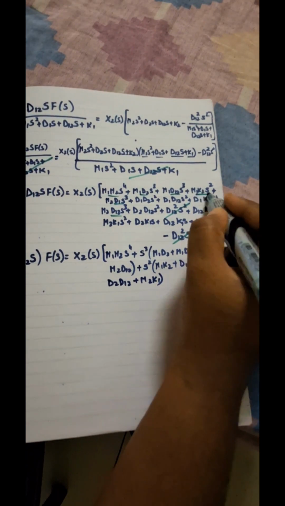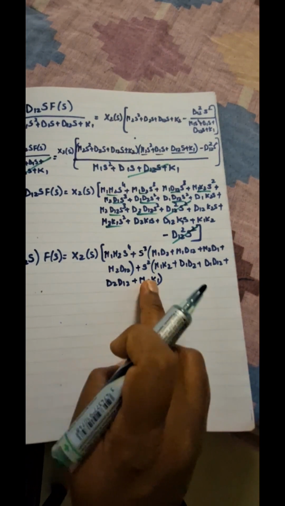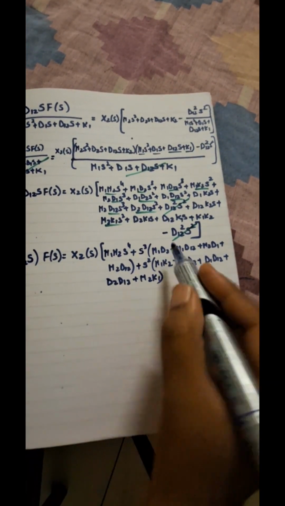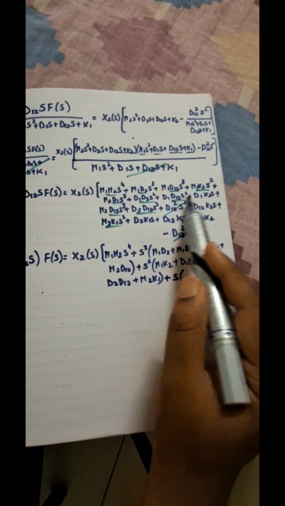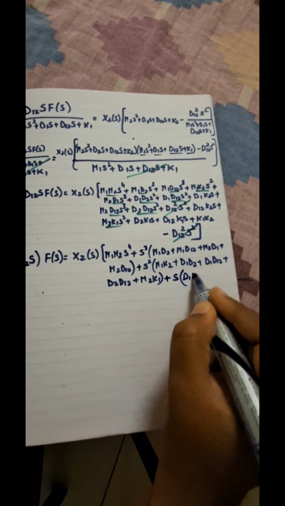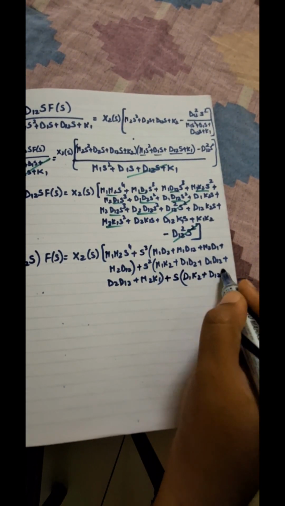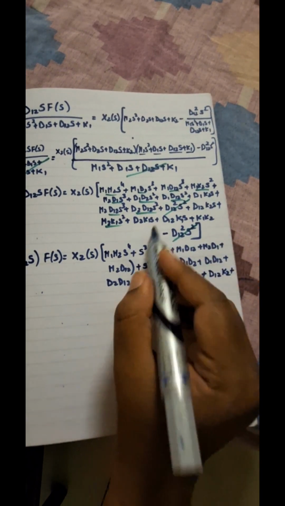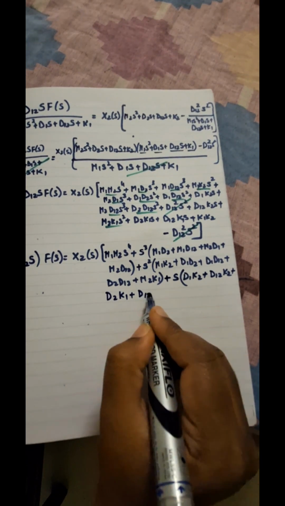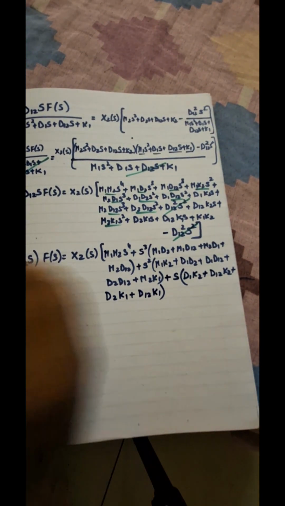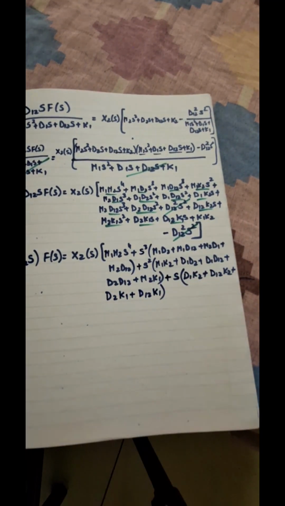So s squareds are 1 2 3 4 5, 1 2 3 4 5, perfect. Plus s into, so these four are done, these three are done, this one D1 K2 plus D12 K2 plus D2 K1 plus D12 K1. Yes, 1 2 3 4, perfect.